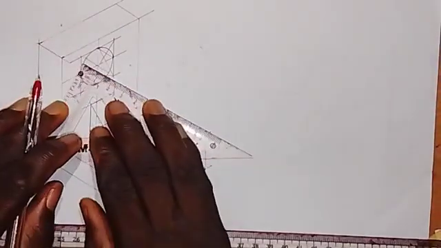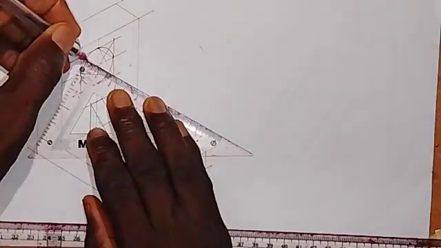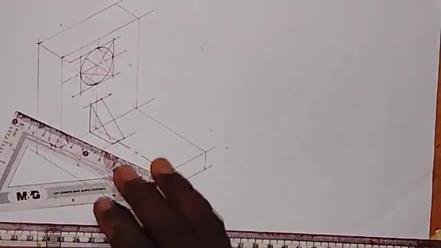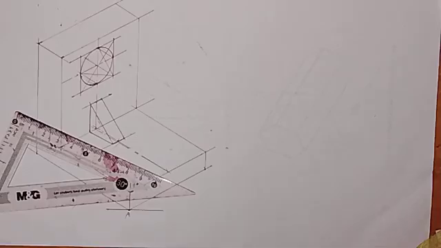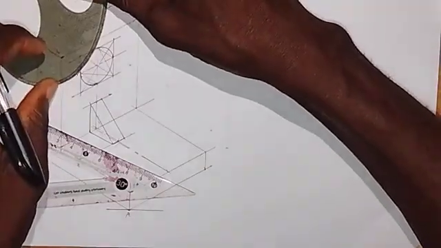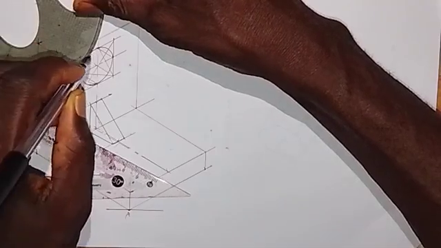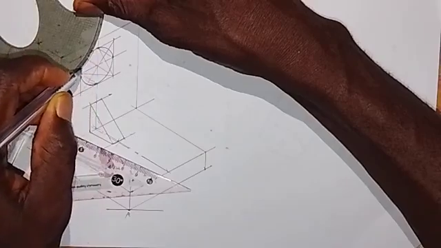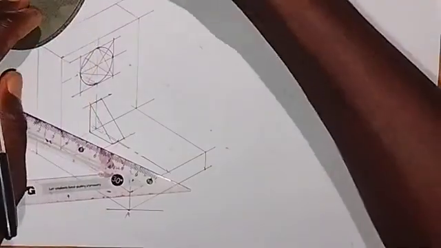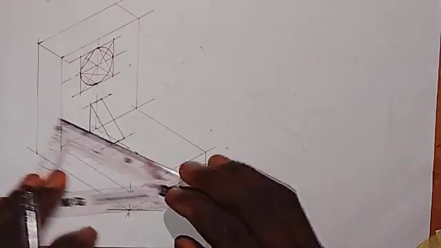So I'm going to look at it. Let's take a measurement of 16 millimeters from this point. So it falls somewhere around here. This is 16, so it falls somewhere there. Looking at this point here, I will just put my French curve here and draw a small curve like this, so that it shows us a little part of the other part of the hole on the other side. So we just leave it like this. All right, so that is it. We have drawn that hole.